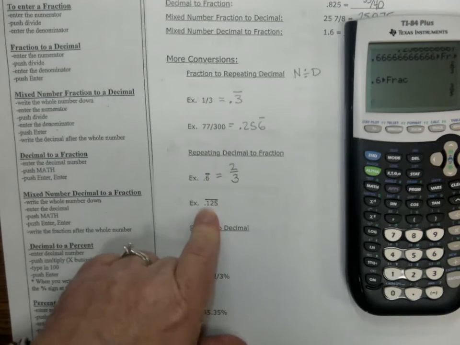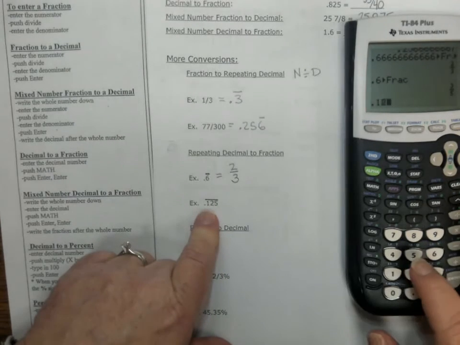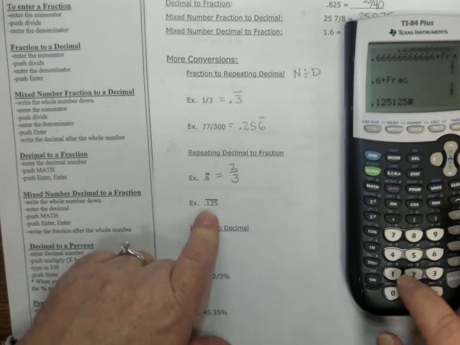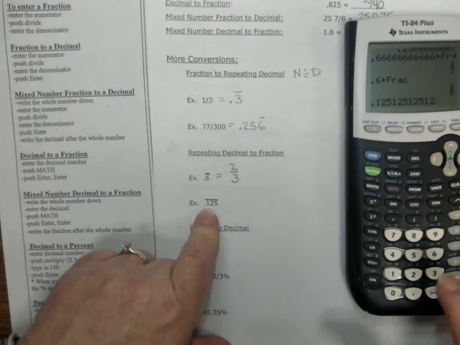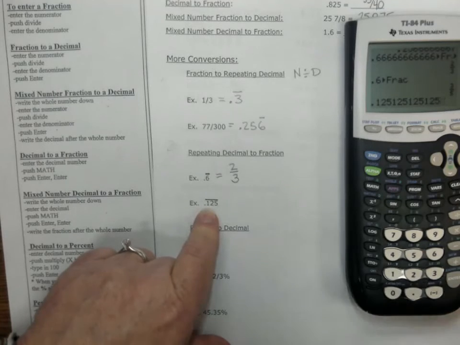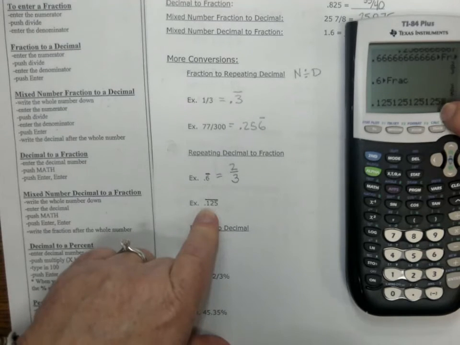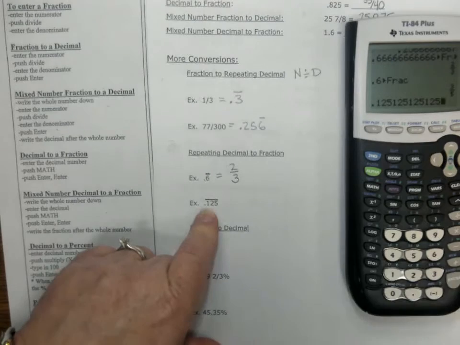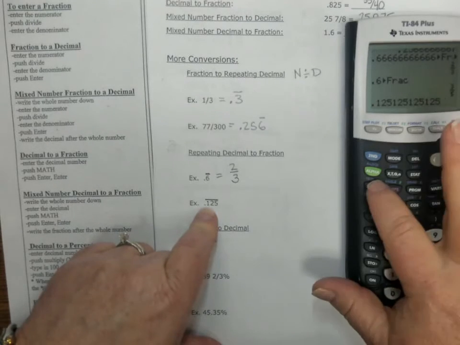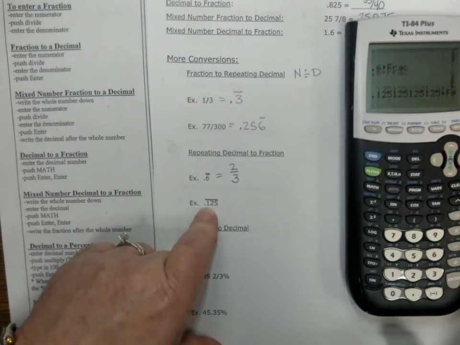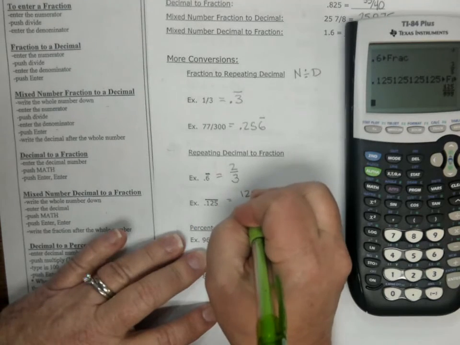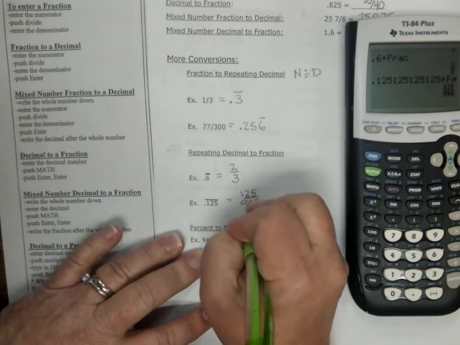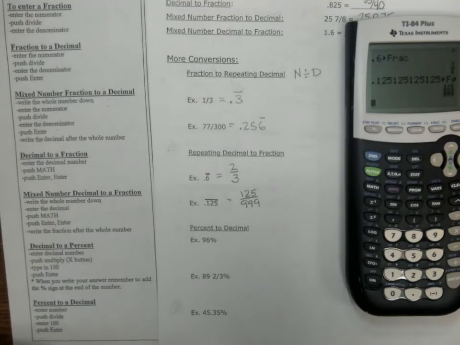Now we have 3 repeating. So 0.125, 125, 125, and don't stop at the middle of your repeat. Always stop at the end of your repeating decimals. So I'm over to where calc is, almost across, and I'm going to hit math, enter, enter, and I get 125 over 999. Okay? And that is simplified. It will always give it to you back in the simplified form.